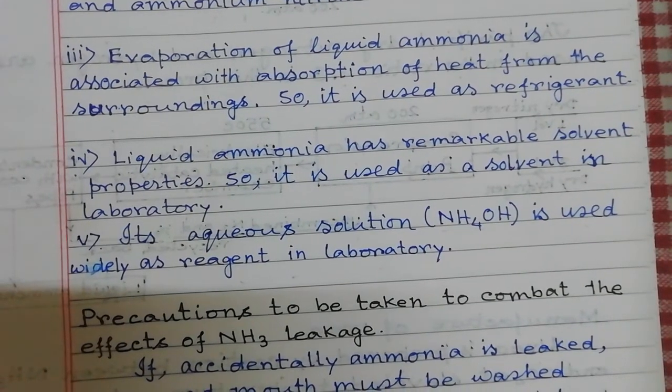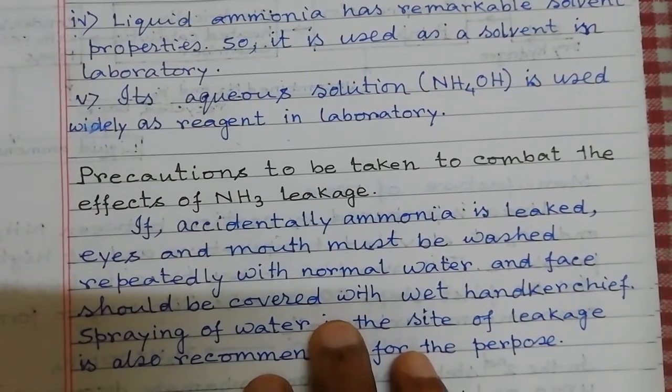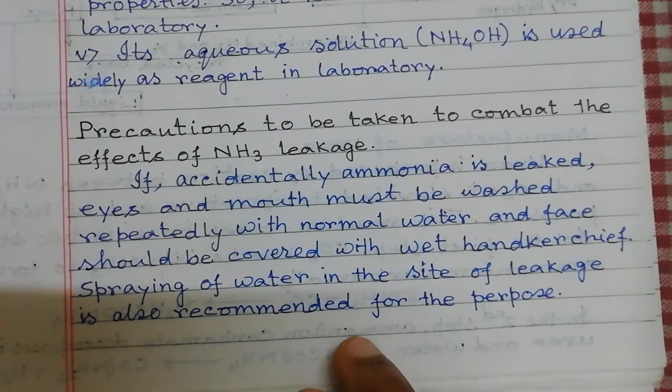Now some precautions to be taken to combat the effect of ammonia leakage, because in industry or in our chemical laboratory we handle ammonia. So if there is any leakage, what has to be done?